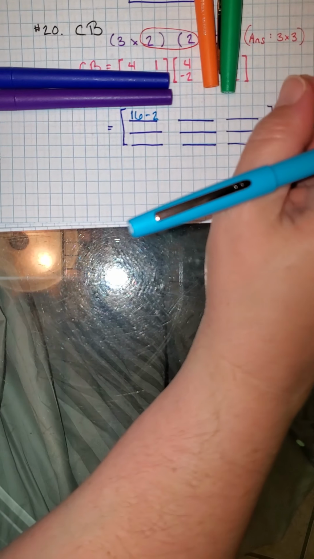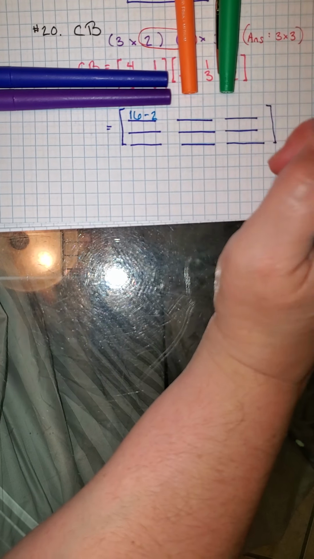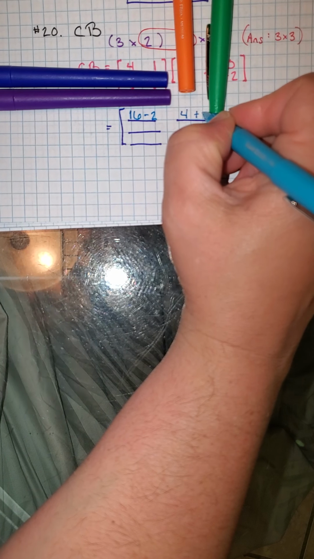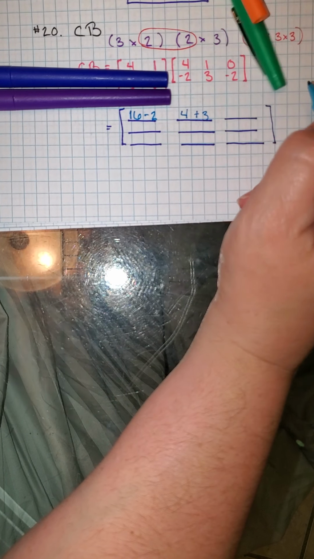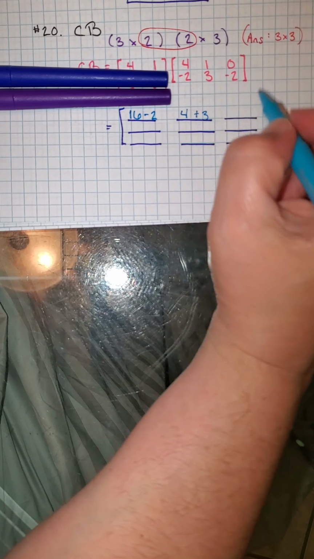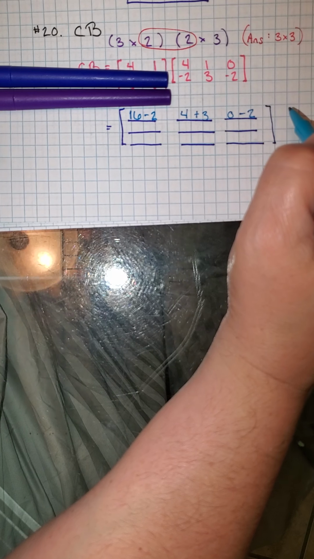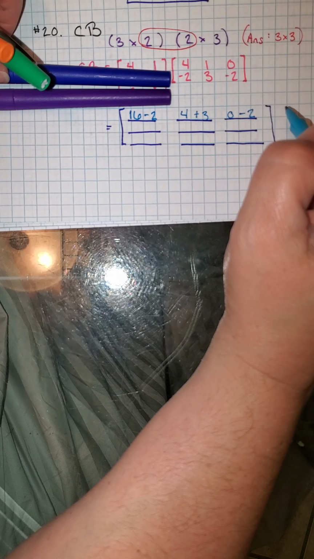Middle: 4 times 1 is 4. 1 times 3 is 3. End: 4 times 0 is 0. 1 times negative 2 is negative 2. That's it for the first row.